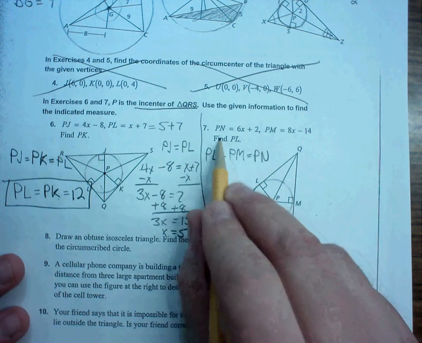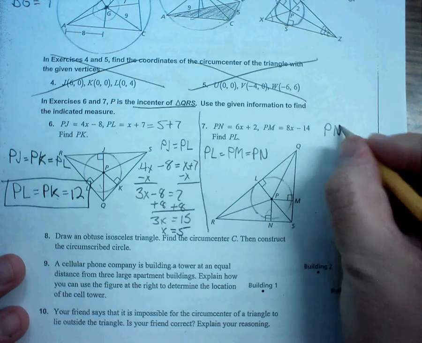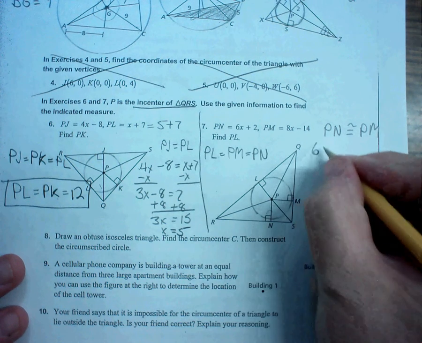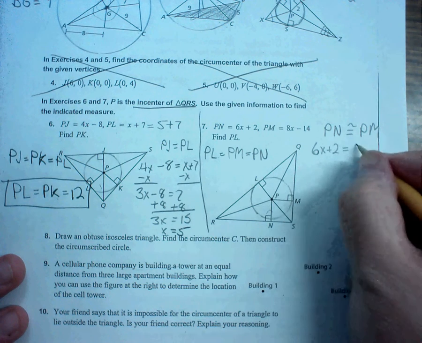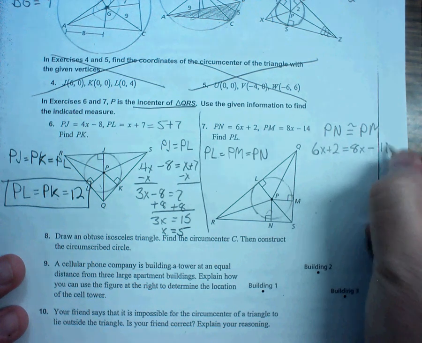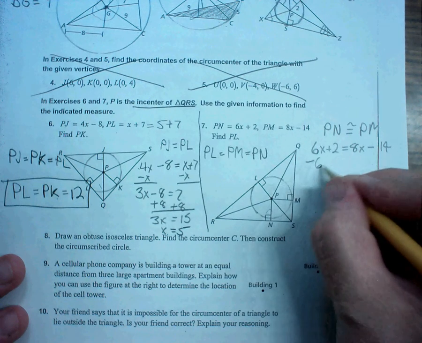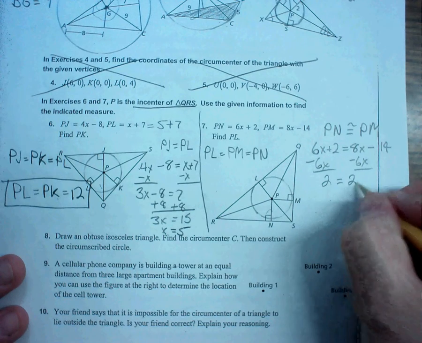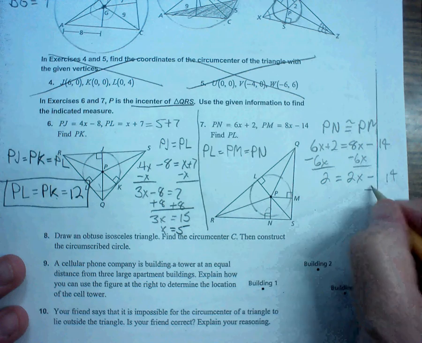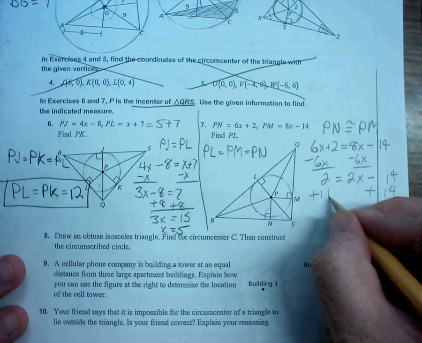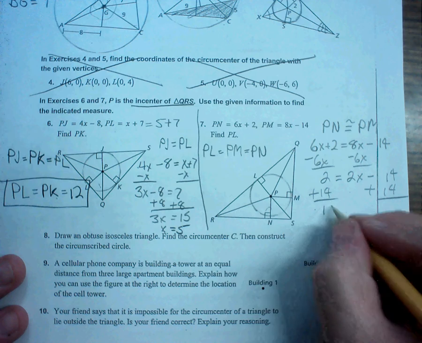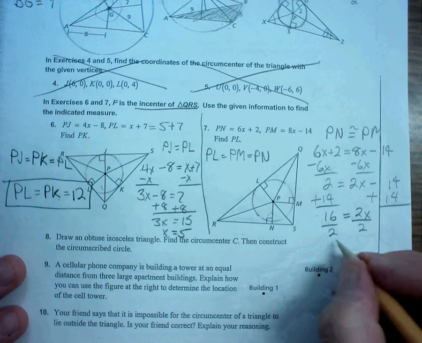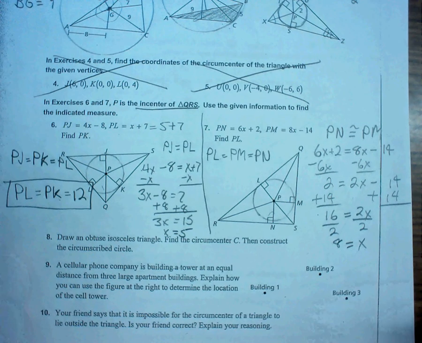Again, they give us PN and PM, so PN is congruent to PM. So we're going to say 6x plus 2 is equal to 8x minus 14. I'm going to subtract 6x from both sides. And I get 2 is equal to 2x minus 14. I'm going to add 14 to both sides. And I get 16 is equal to 2x. Divide both sides by 2. And I get 8 equals x.